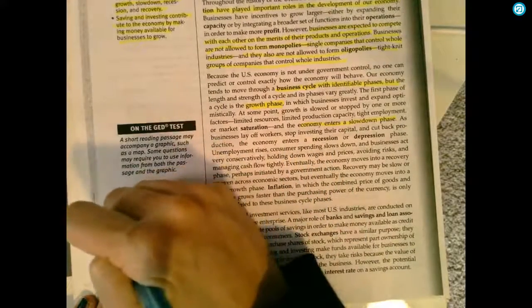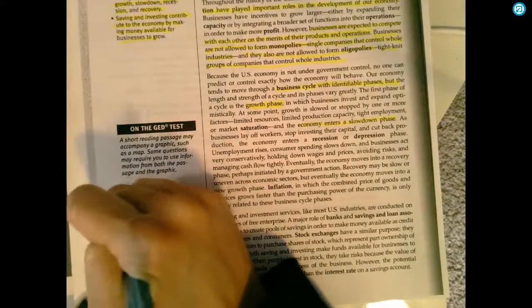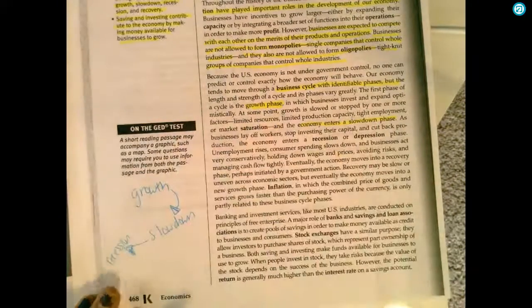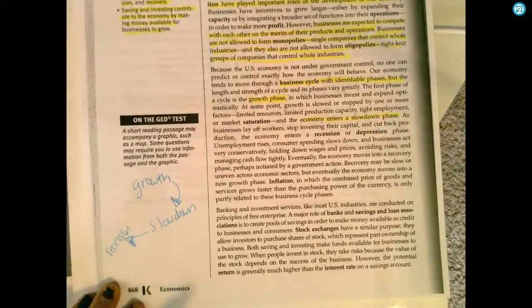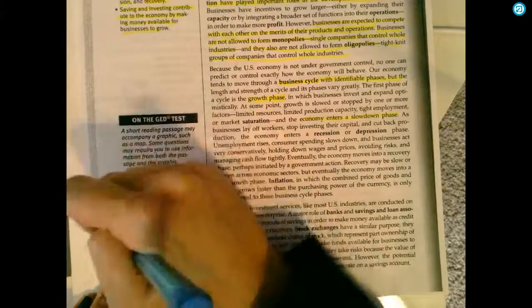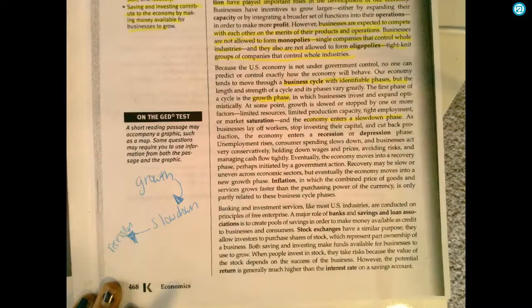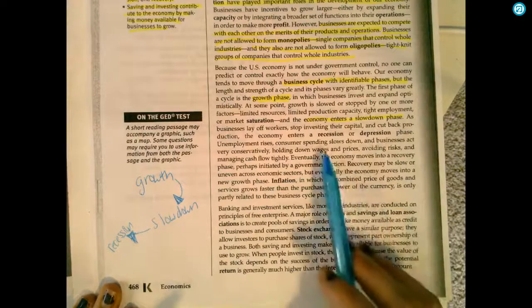So then we've got recession, which definitely happened last year with COVID. Lots of businesses were shut down, not making much money. People were laid off. So we went from growth, slowed down, and slowed down really fast into a recession where there were a lot of people out of work.